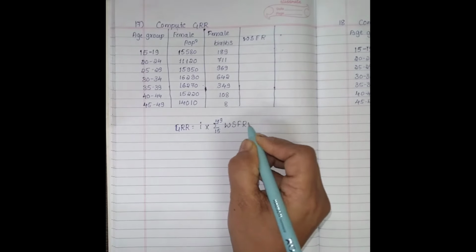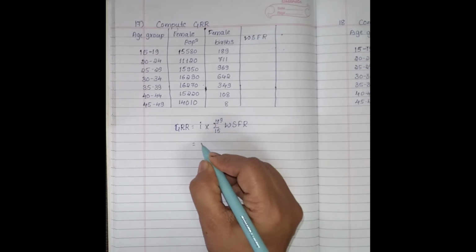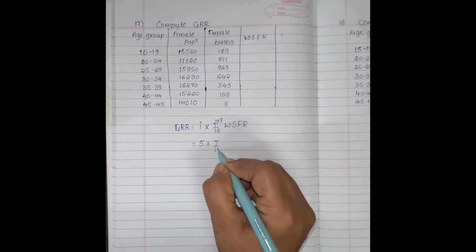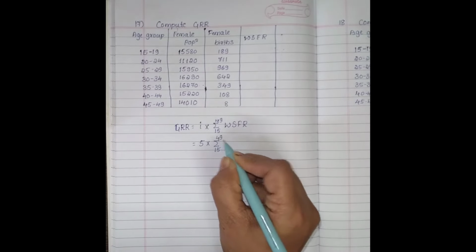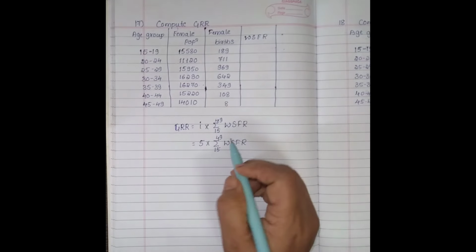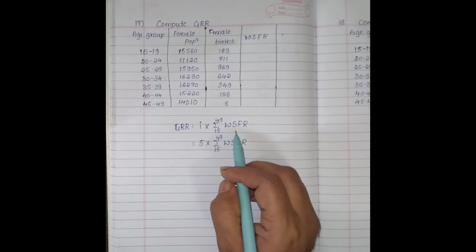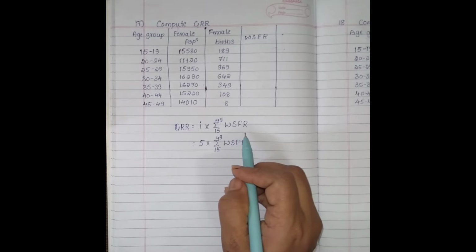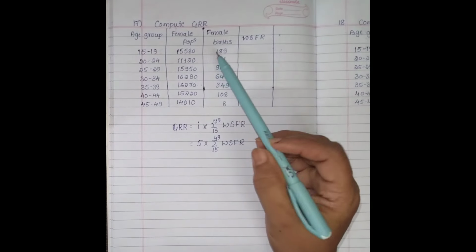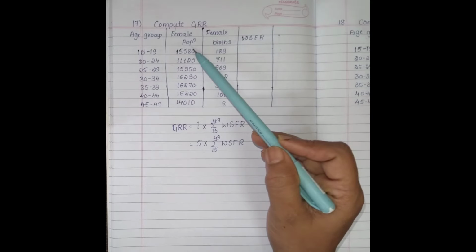I is the magnitude of the class, that is, the width, which is 5. WSFR means the woman specific fertility rate, which we calculate here using the female births and female population.